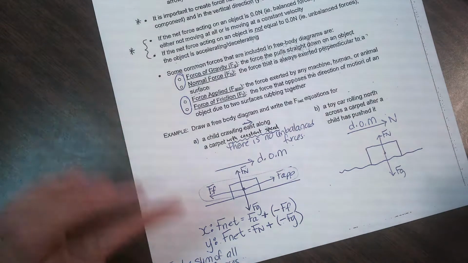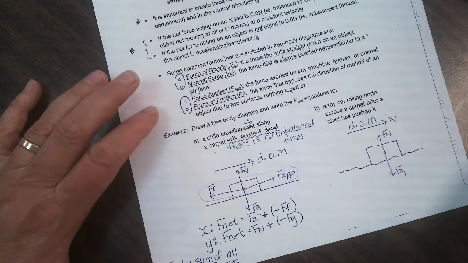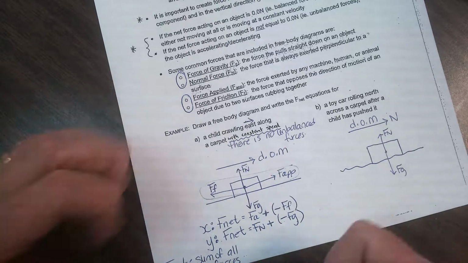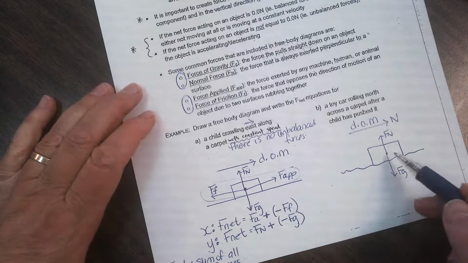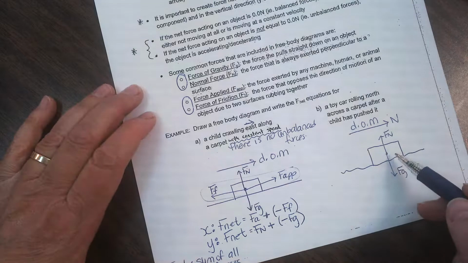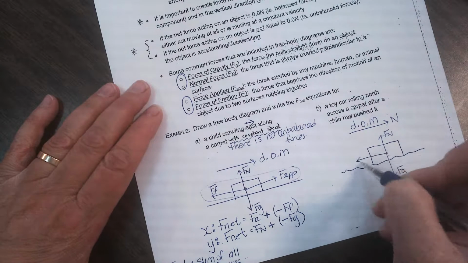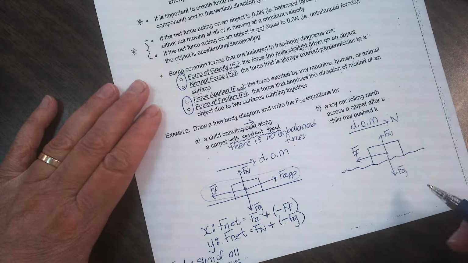The child has pushed it, so there is no longer a force applied. In this situation, the child is crawling across the floor, so it is exerting a force against the floor. In this case, the child has already pushed the toy car, and so the only force that's actually working is the friction of the floor against the toy car.